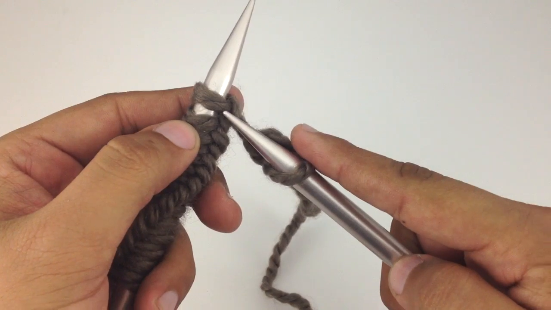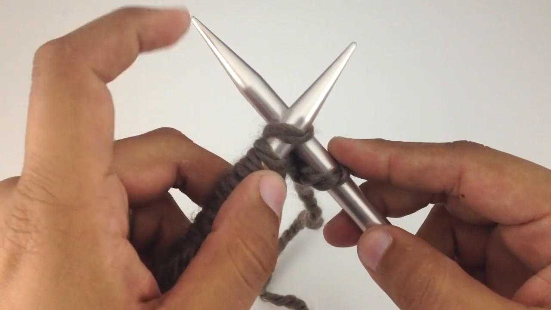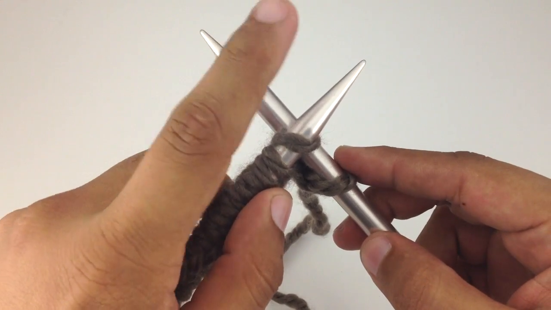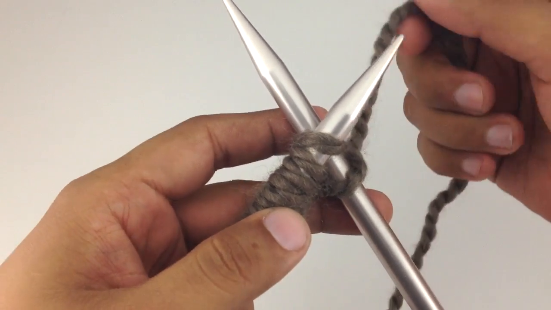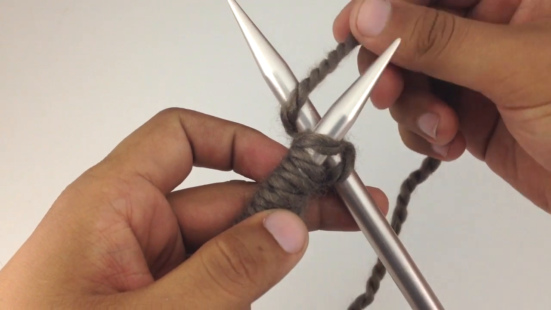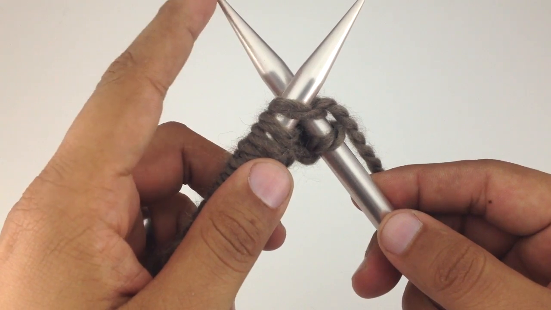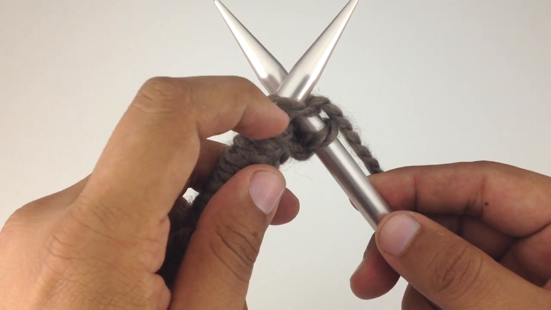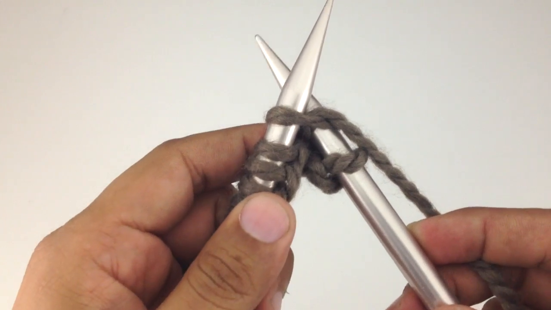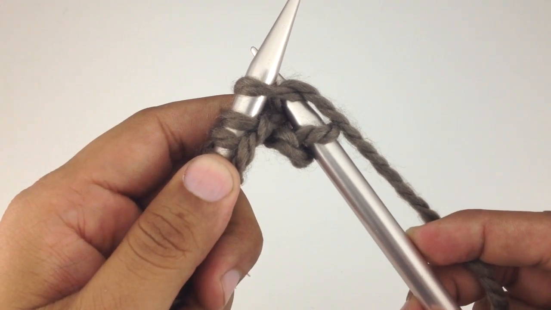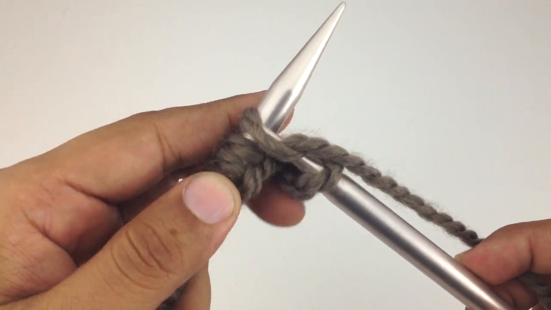First thing we're going to do is insert our working needle into the first stitch on our main needle. We're going to make sure that that working needle is underneath the main needle. We're going to form an X. Then we will wrap the yarn around the working needle, coming in between the two needles, and we will pull the yarn through the stitch that's on our main needle. Now, I'm going to do this from a little bit different angle so that you can kind of see how this is happening, and I'm going very slow.